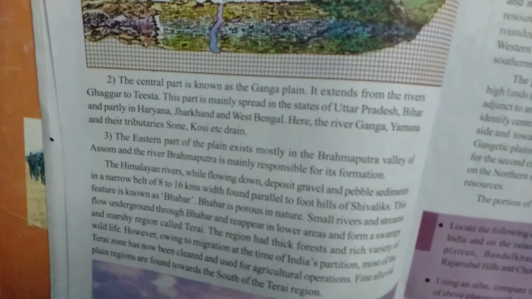This is the detail of the Indo-Gangetic Plain. I hope you all understood. If you have any doubt, you can contact me and I will clarify it.